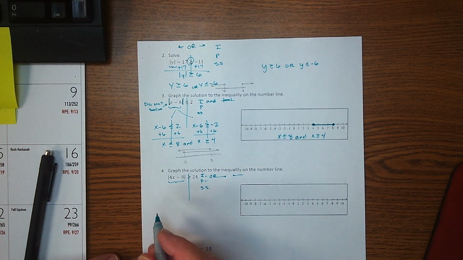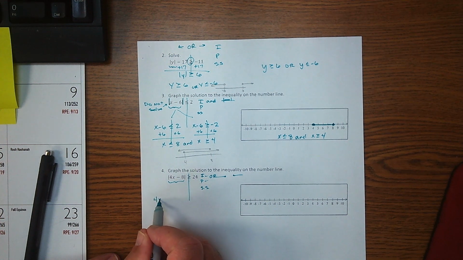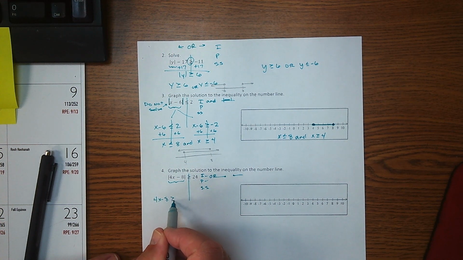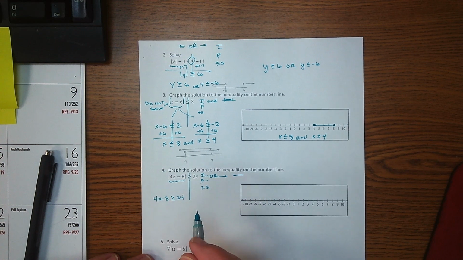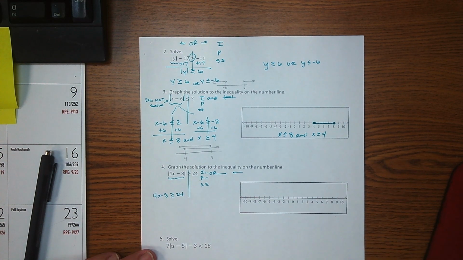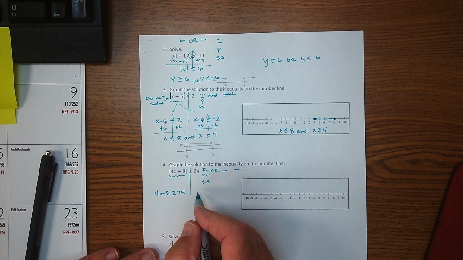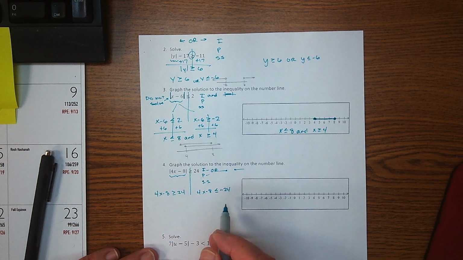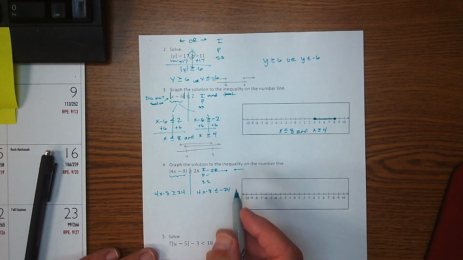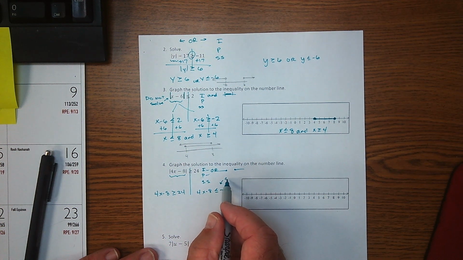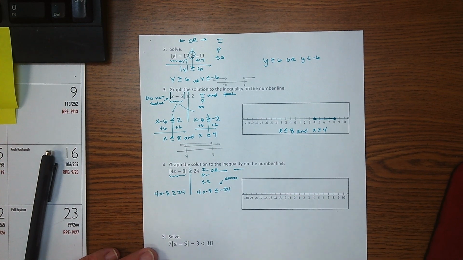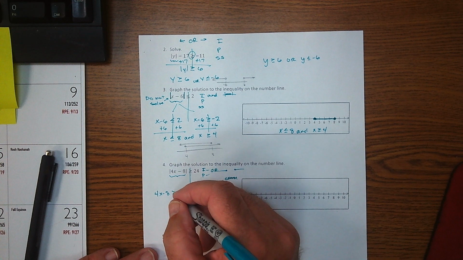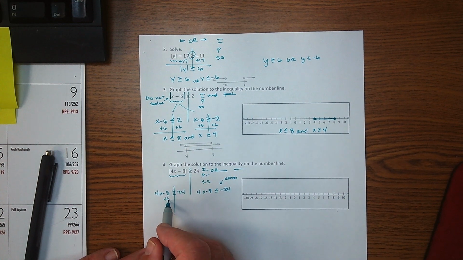Okay? So pull the 4x minus 8 out. Is greater than or equal to 24. There's the first one. Second one, pull the 4x minus 8 out and make it less than or equal to negative 24. Change both those signs. Here's where my change comes in at. Okay, solve them.